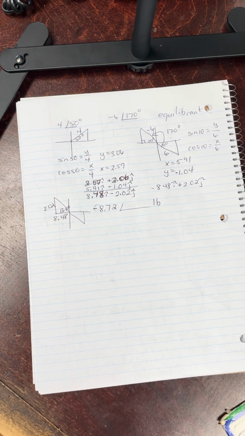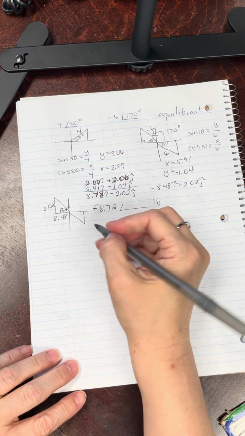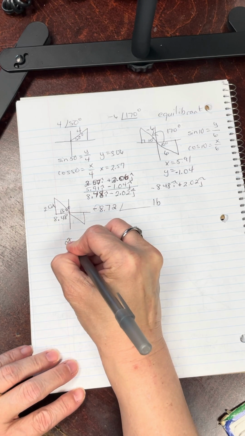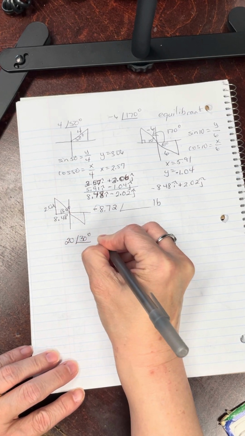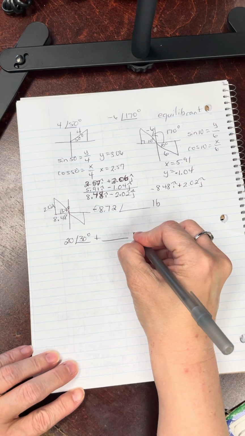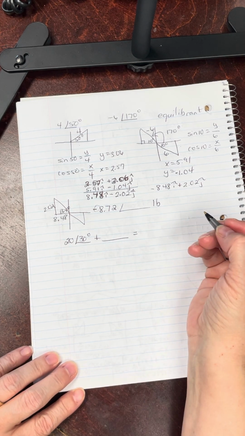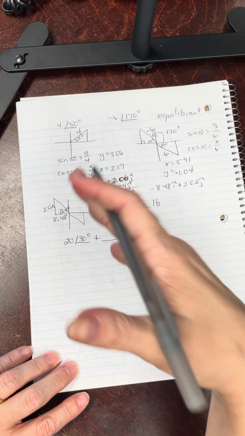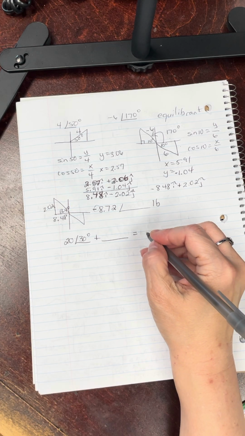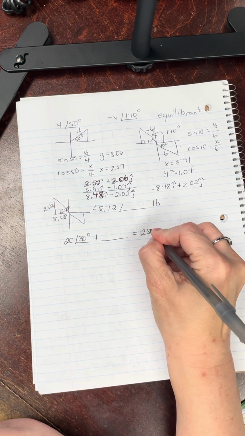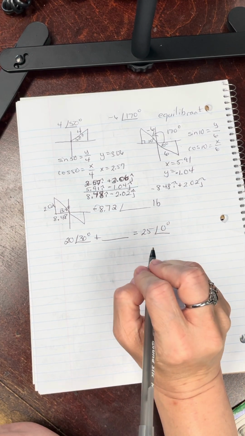Example 3. What vector force must be added to 20, 30 degrees plus an unknown to obtain a resultant, so I know I'm not worrying about equilibrium with changing signs and all the rest of the craziness, of 25, 0 degrees.